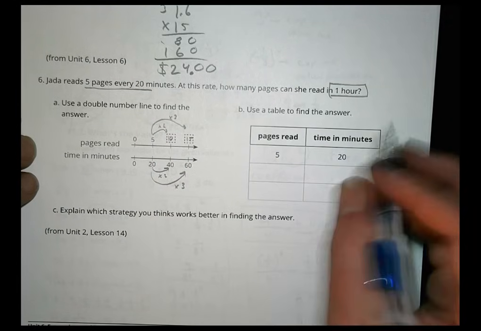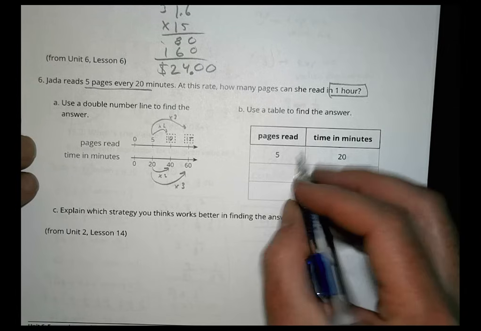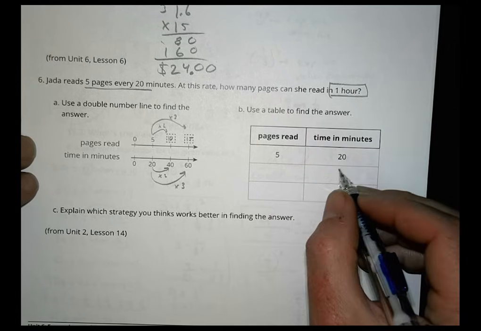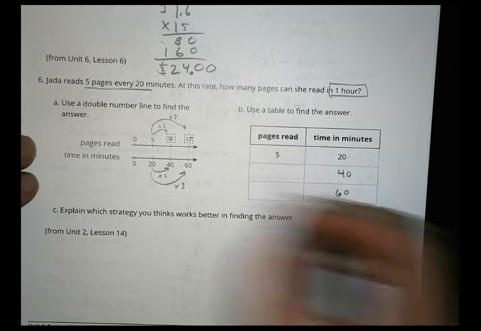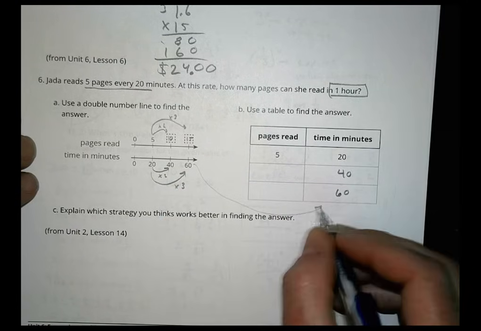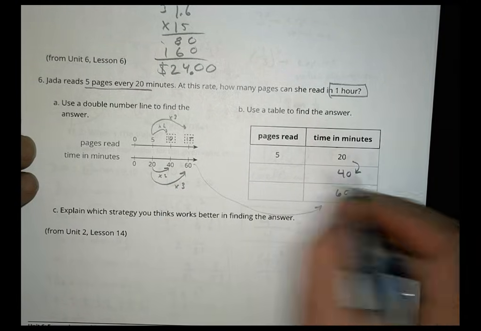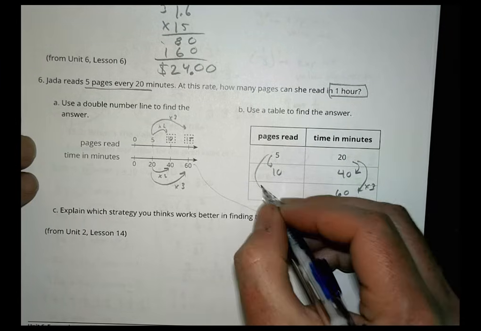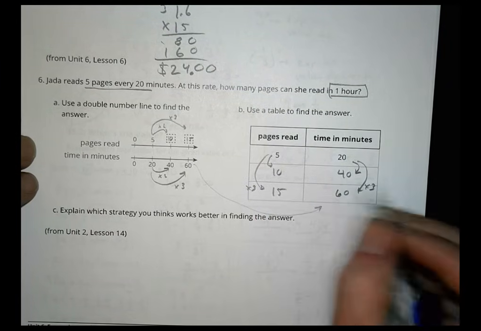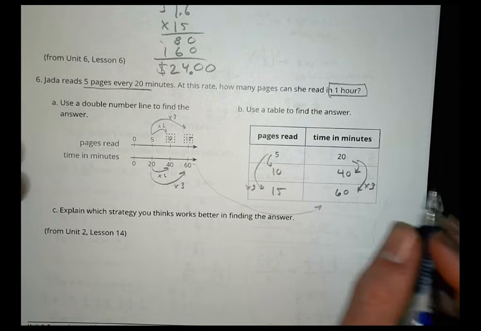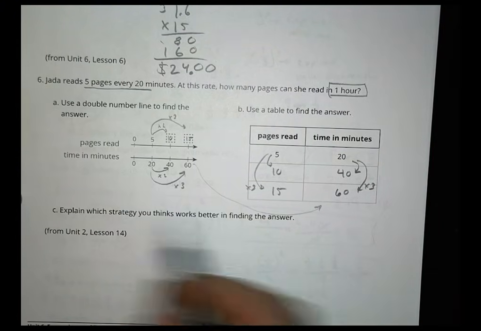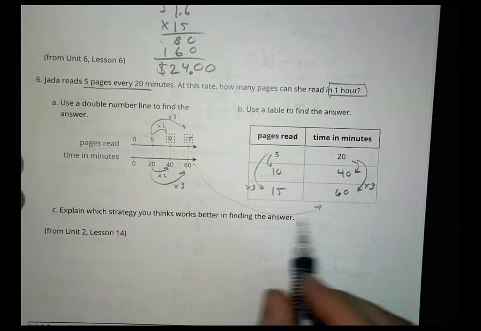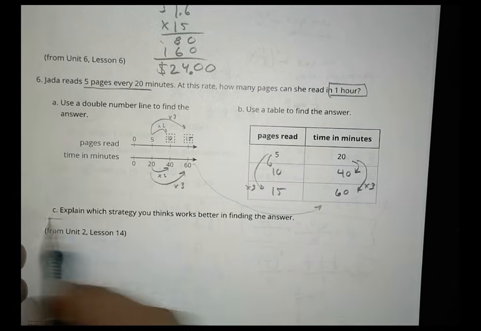Can I do that with a table? Sure. I can do the same numbers. I could say, all right, I have 20, 40, and 60, just transferring these numbers to there. And again, this is times 2, which became 10, and times 3, which became 15. Are there other ways of approaching that? Sure there are. Which strategy do you think works better in finding the answer? That's up to you. You can answer that one for your teacher.